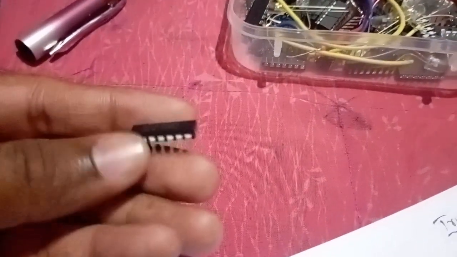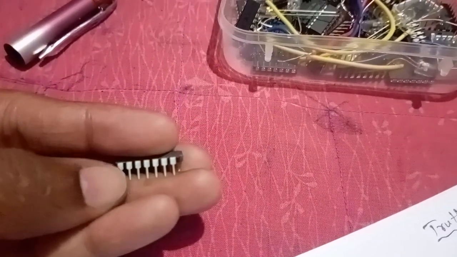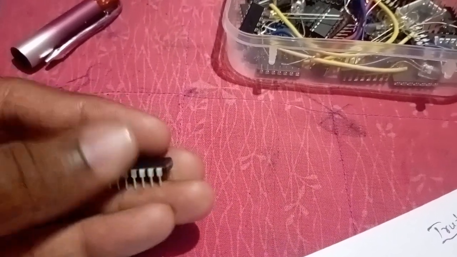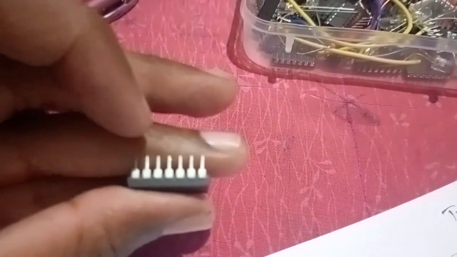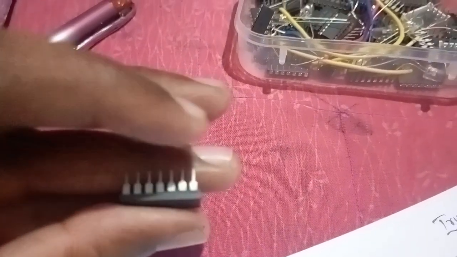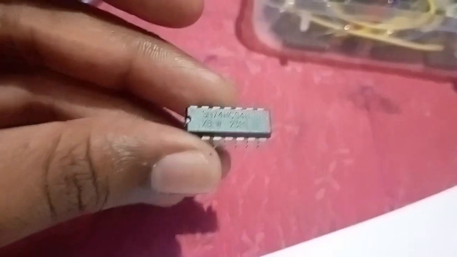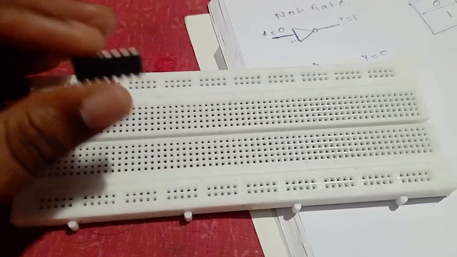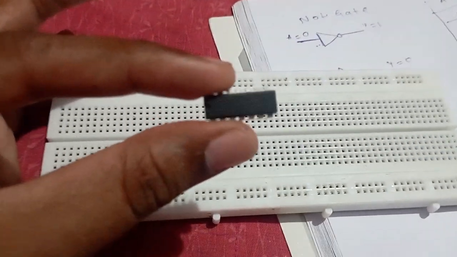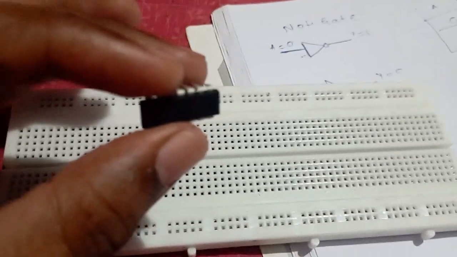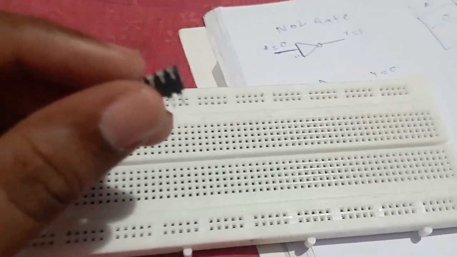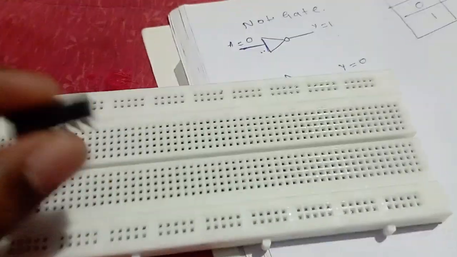Totally, how many gates does the IC consist of? That is 1, 2, 3 gates, and here it is going to be 4, 5, 6. Totally 6 NOT gates are present in one IC, that is IC number 7404. Now to verify a NOT gate, we are going to use one IC, that is 7404, about which I have given an explanation previously. Now how are we going to connect this gate on a breadboard?